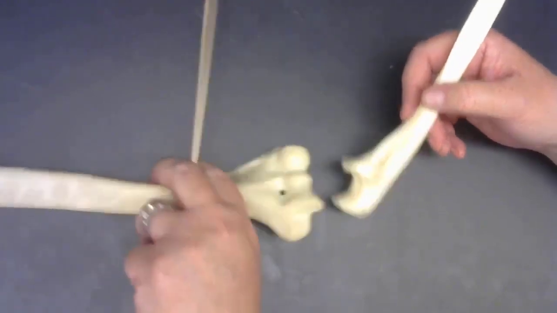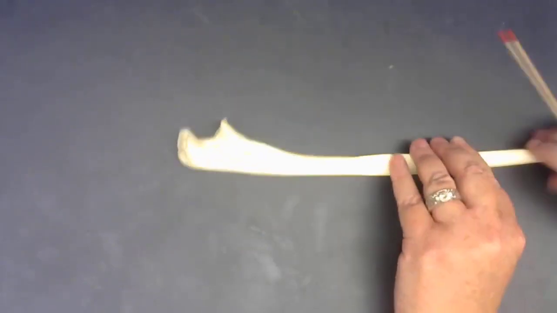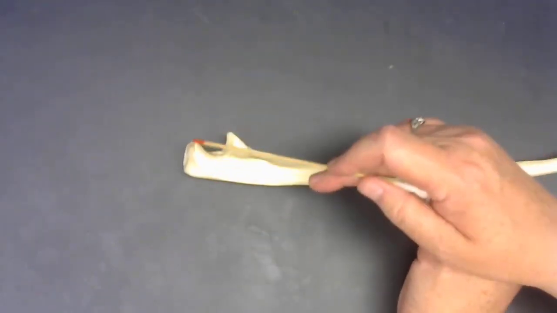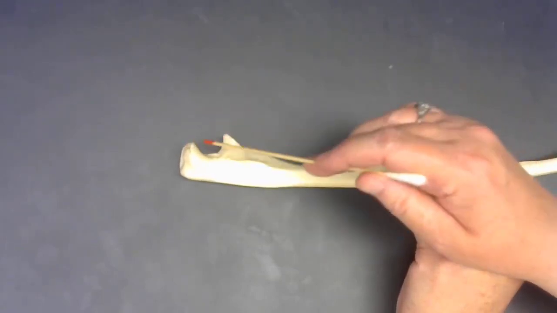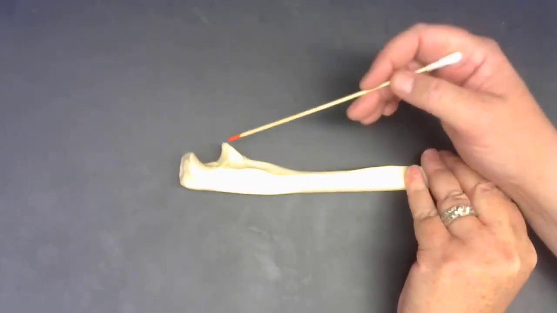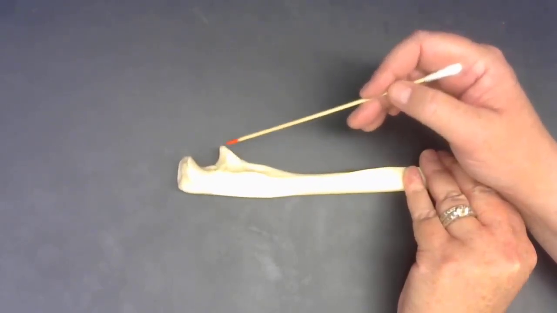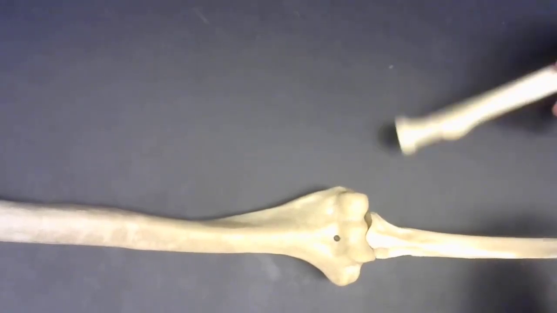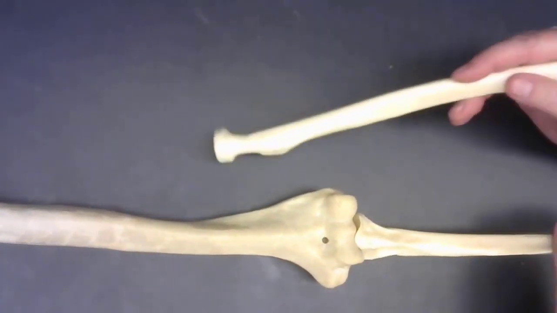All right, so for the ulna, the three things that you need to know are the olecranon process of the ulna, the trochlear notch of the ulna, and the coronoid process of the ulna. But that's only half of the picture. It's a compound joint. The reason is because I have the radius too.